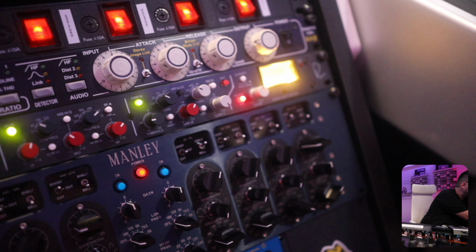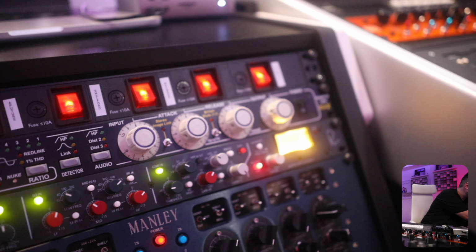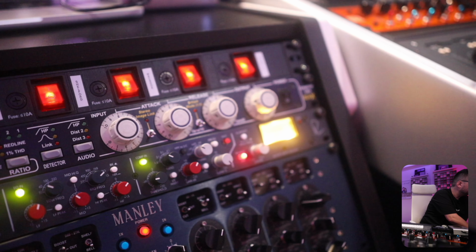Let me show you how much gain reduction I am actually doing with the compressor.